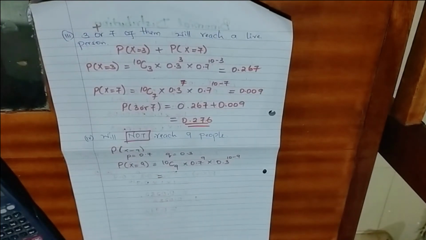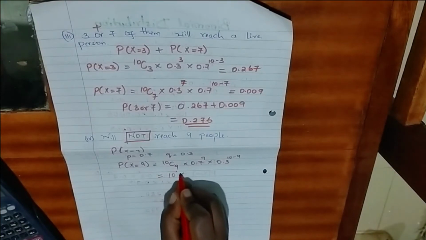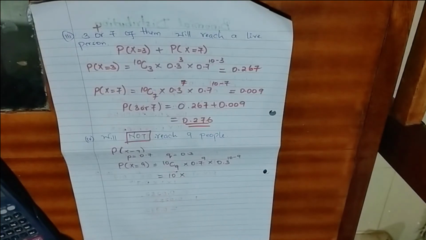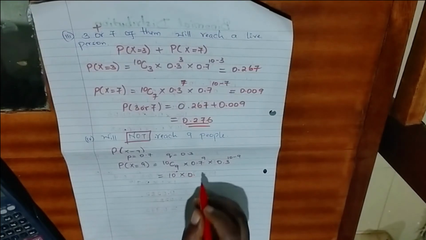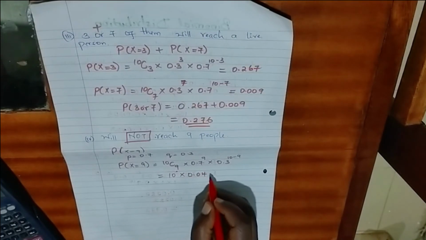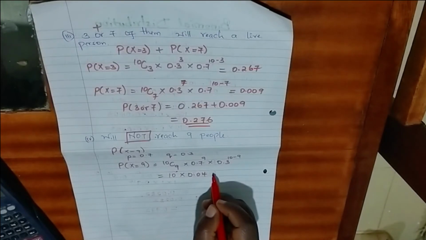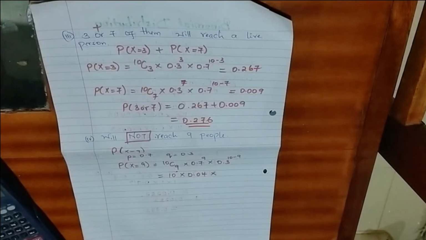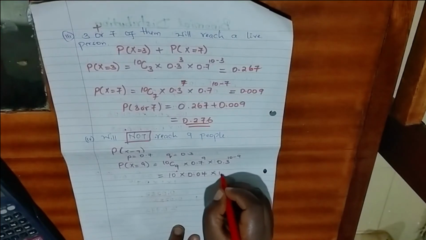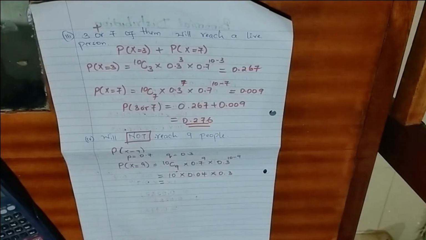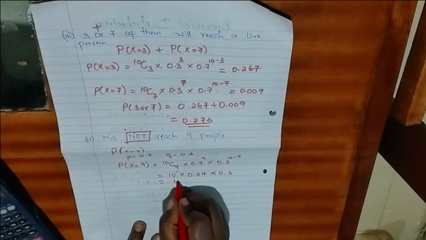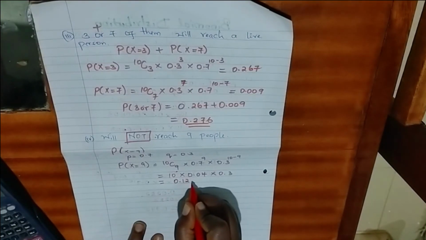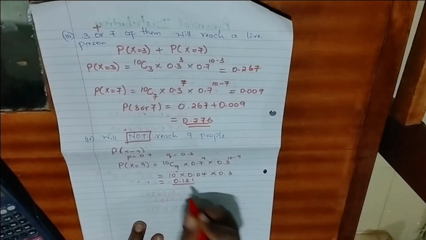Alright, then we have 10 combination 9, which is 10, multiplied by 0.7 raised to power 9, which is 0.04, and then multiplied by 0.3 raised to power 1, which is also 0.3. And the probability here is approximately 0.121.